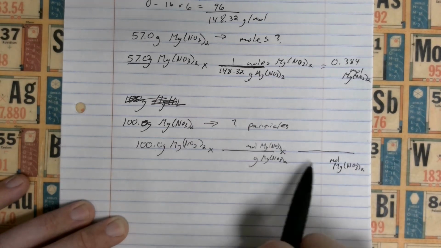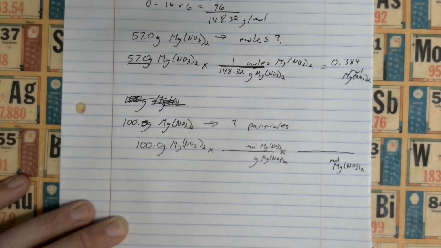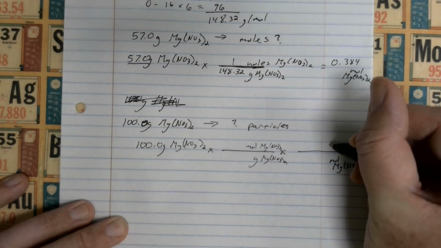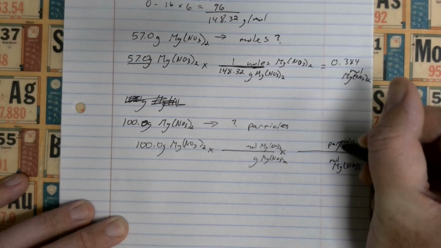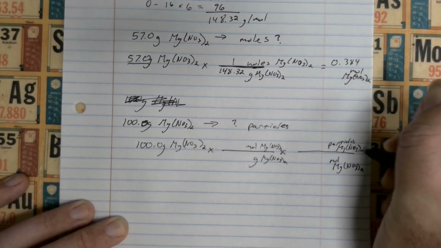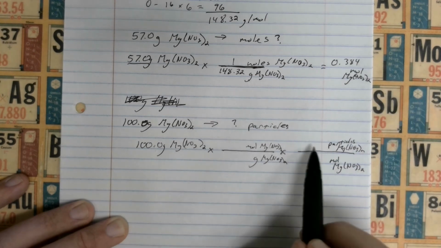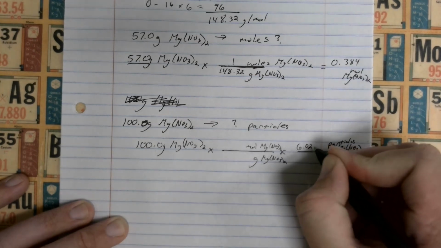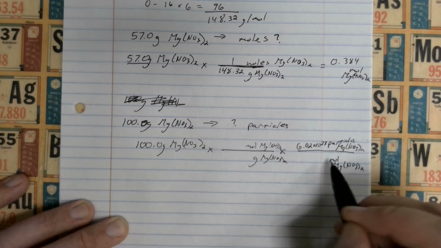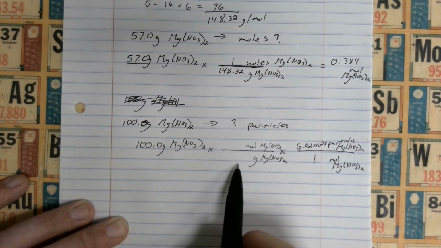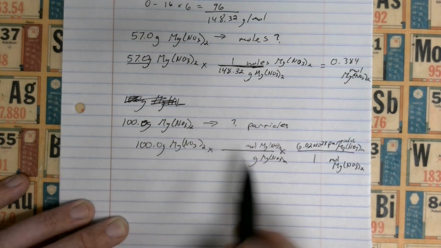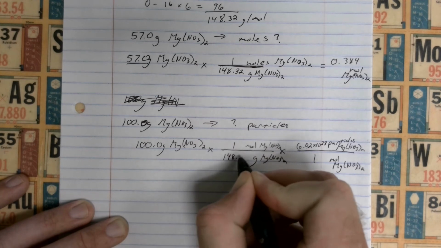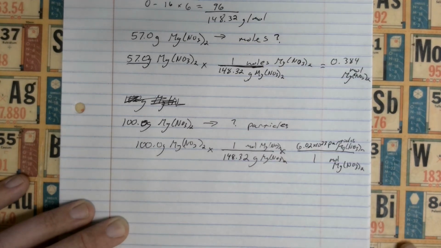So what conversion do we have that goes from moles to particles? I'll give you a little time to think. What conversion do we have that goes from moles to particles? If you said Avogadro's number, then you are correct. So this is particles of Mg(NO3)2. And I know that this is going to end up being Avogadro's number because I know that there's that many particles in 1 mole. What's going to go here? Well, this should be pretty much identical to this, since that's going to be our molar mass, how we get from grams to moles. Okay, so here's the setup.